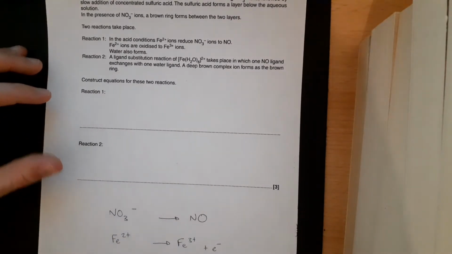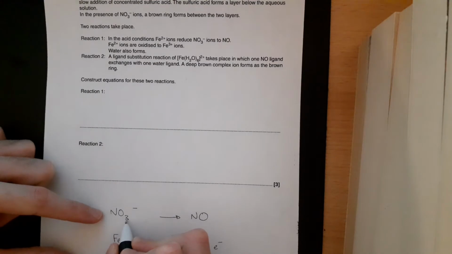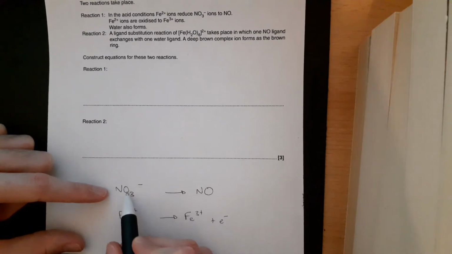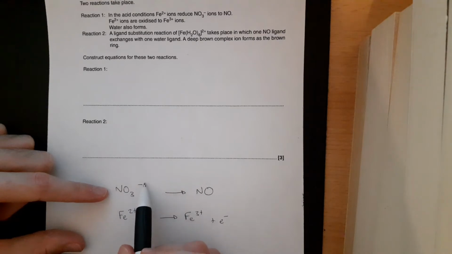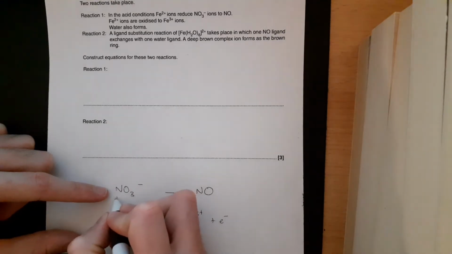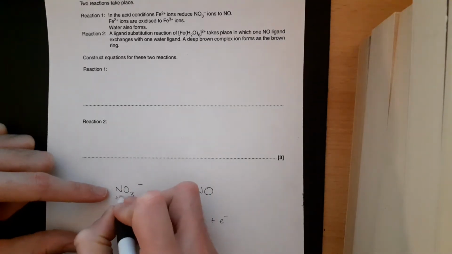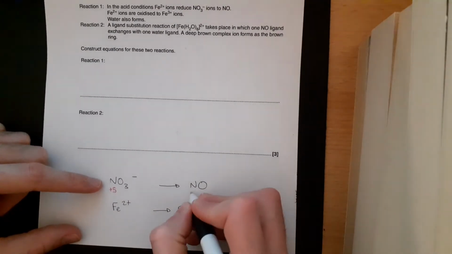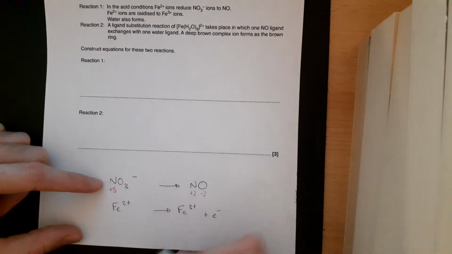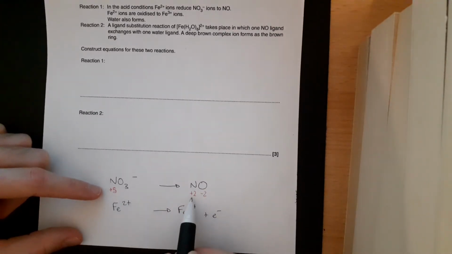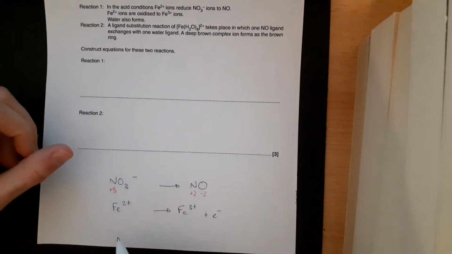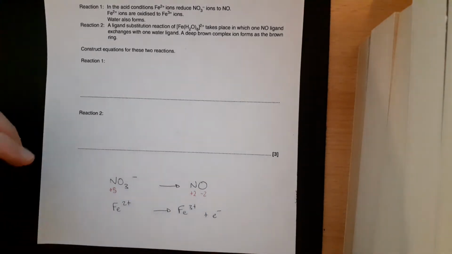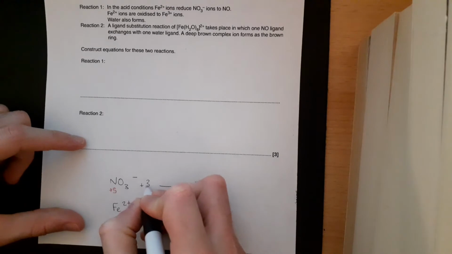Here, let's work this out. We're going to have to do oxidation numbers, aren't we? So here, the oxygen is going to be -2. There's 3 of them, so that makes it -6. It needs to add up to -1. So the nitrogen here is going to have to be +5. And here, oxygen's -2, so the nitrogen must be +2. So therefore we're going from +5 to +2, so it's been reduced. That means it's gaining electrons, and if it's going from 5 to 2, it must be gaining 3 electrons, so we must have 3 electrons here.